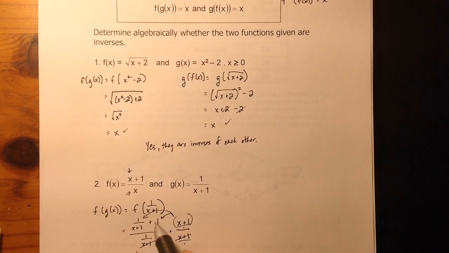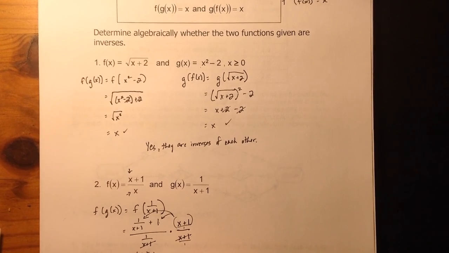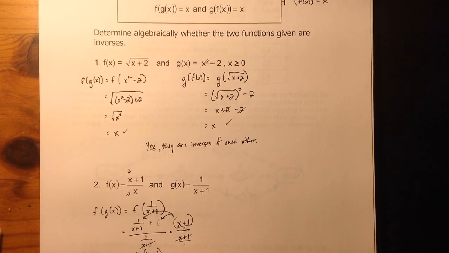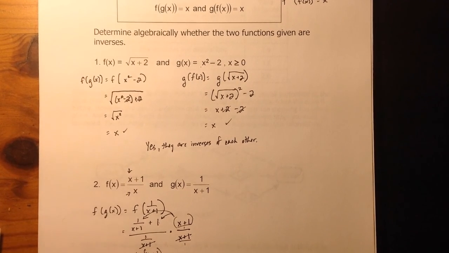Plus 1 times x plus 1 is x plus 1. Alright, so now I don't really need to divide it by 1. I don't really need to worry about that so much. On top I've got 1 plus x plus 1, and that is x plus 2. So this does not equal x, and at this point I can just stop.